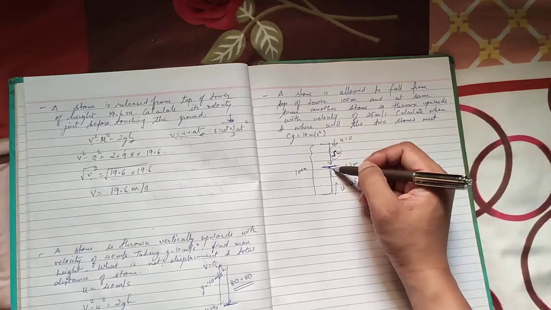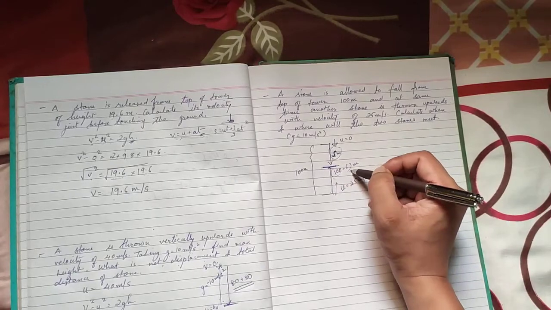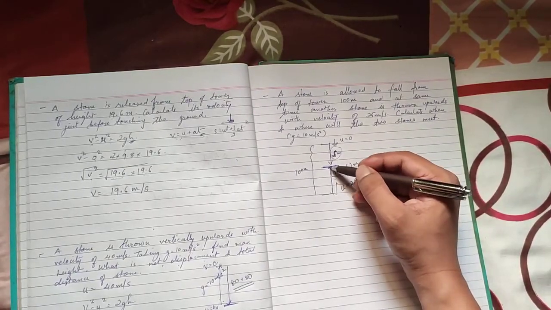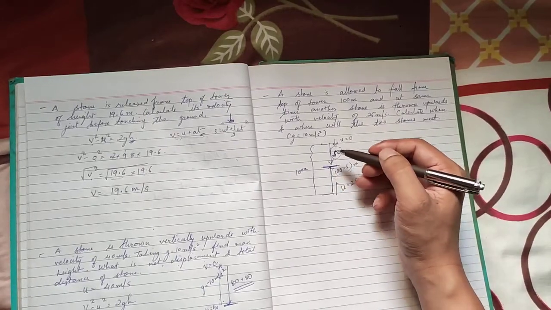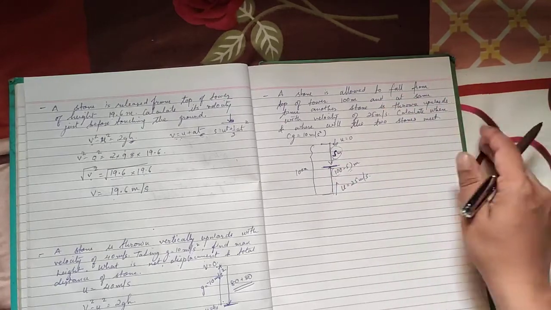Okay, from the top. And if you want to find at what distance they will meet from the bottom, you can find that as well. If you find the s, you will find that from bottom, if this stone travels this much distance, at that point they will meet, or from the bottom they will meet this much distance, and from top at this much distance they will meet with each other.